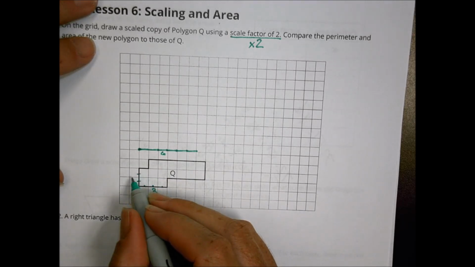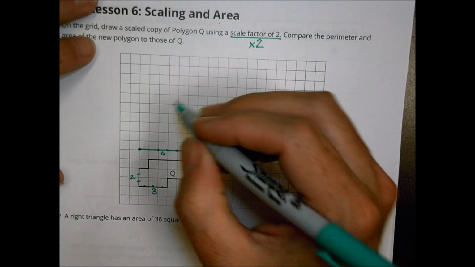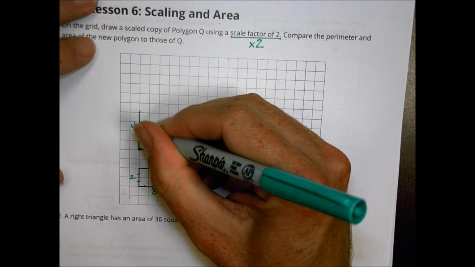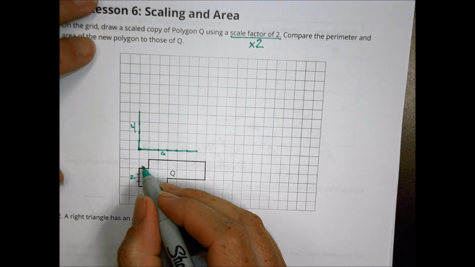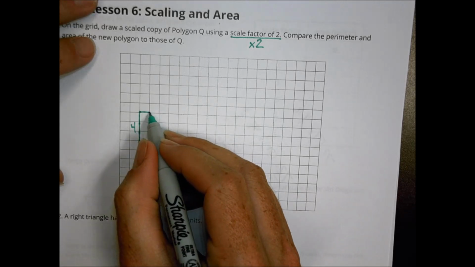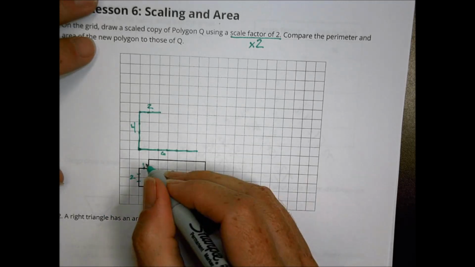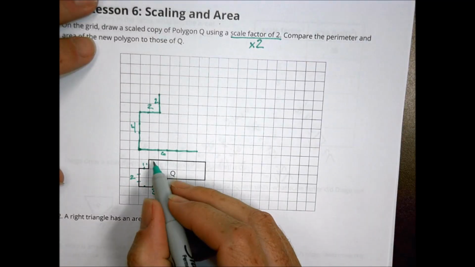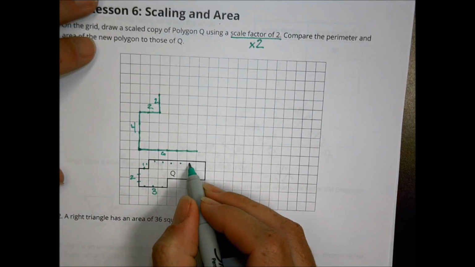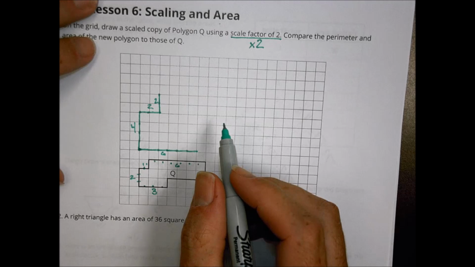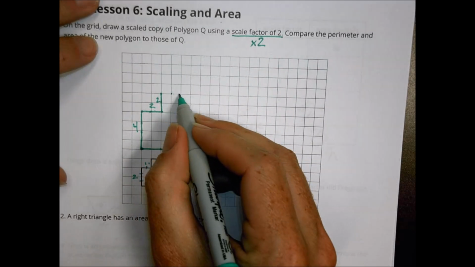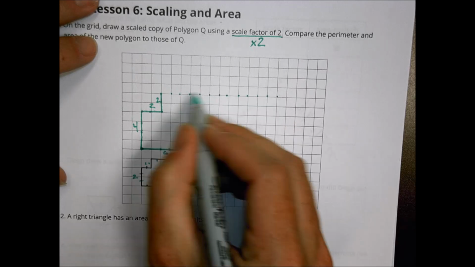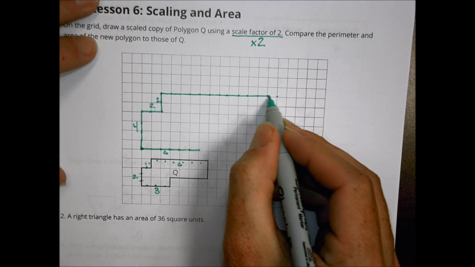This one was 2. Because the scale factor is times 2, I'm going to go 2 times 2 is 4. 1, 2, 3, 4. And we're good there. This was a length of 1, so times 2 becomes 2. 1, 2. This was a length of 1, so I'm also going to go 2. For the length here, we had 6 again, so I'm doubling that. Instead of 6, I'm going to have 12. So here's 1 through 12. I'm going to go all the way out there to 12.